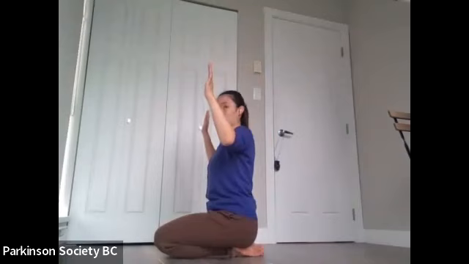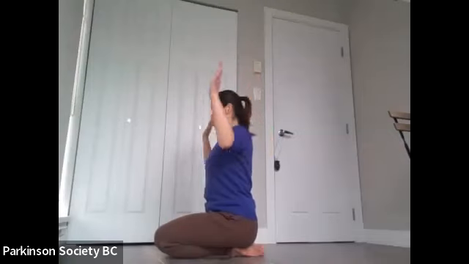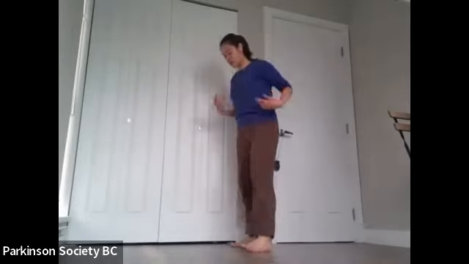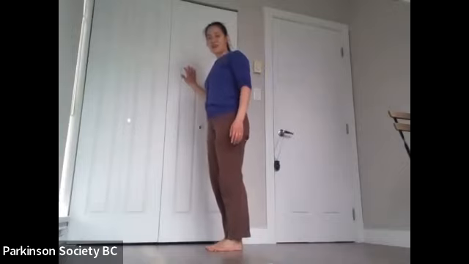Squeezing the shoulder blades together, elbows up high, hopefully not down here. A little higher if you can. 2 more. 1 more. And shake out those arms. Nicely done. Okay. Let's finish with a bit of a stretch.